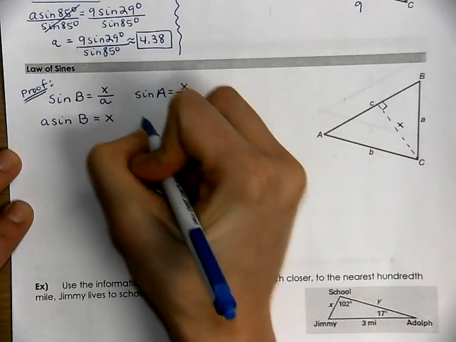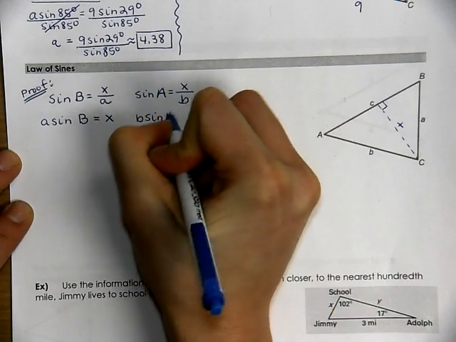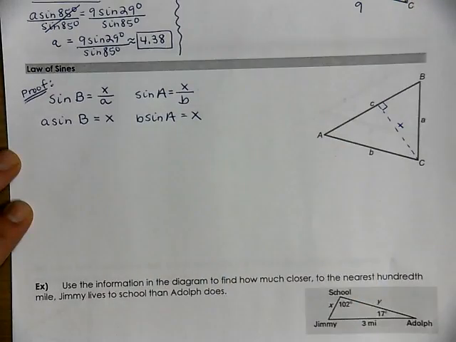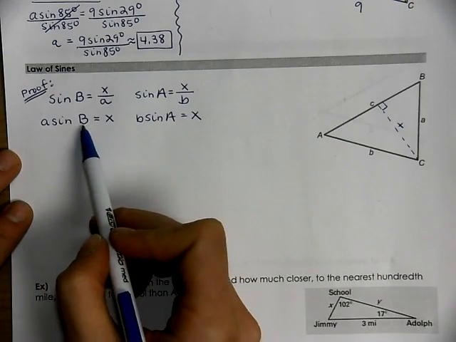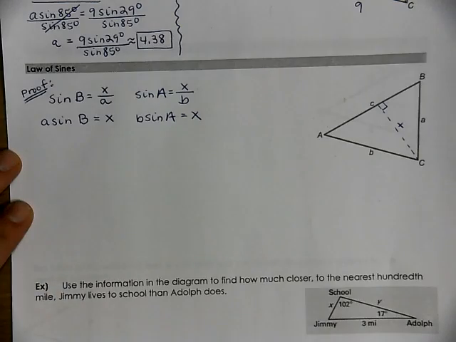If I multiply both sides by B, I get B sine of A is equal to X. So notice that X is both equal to A sine B and B sine A.